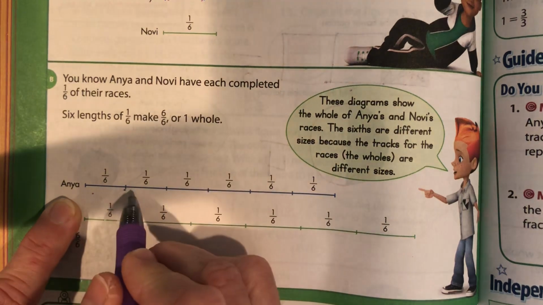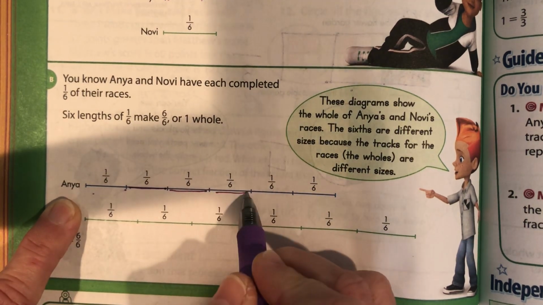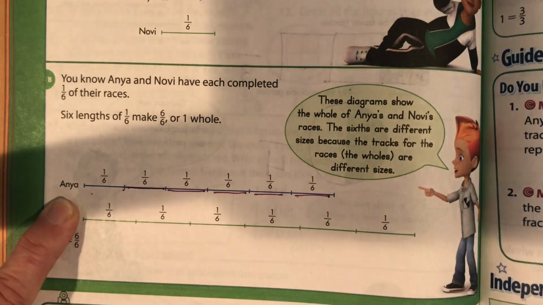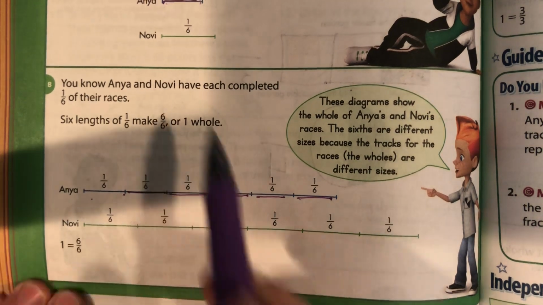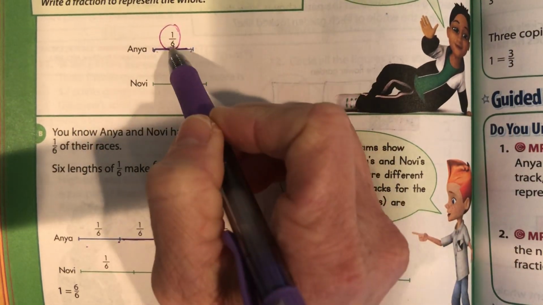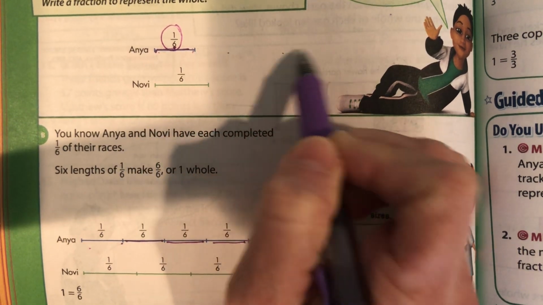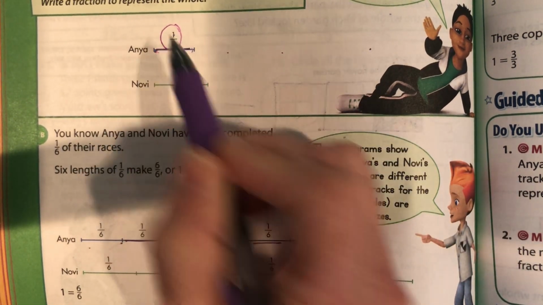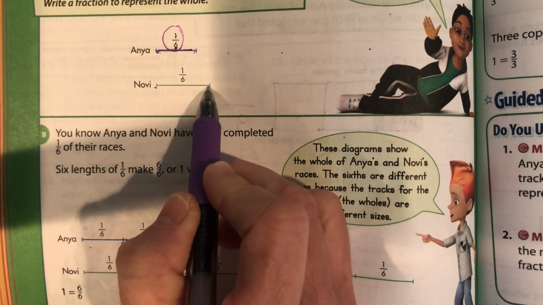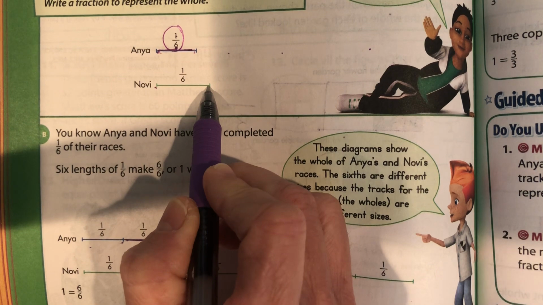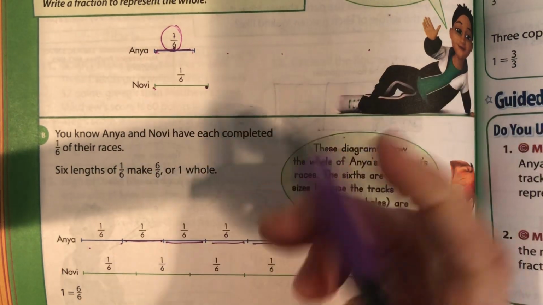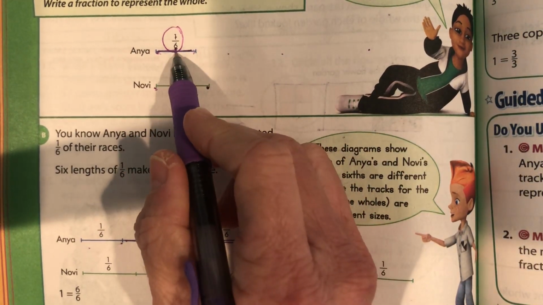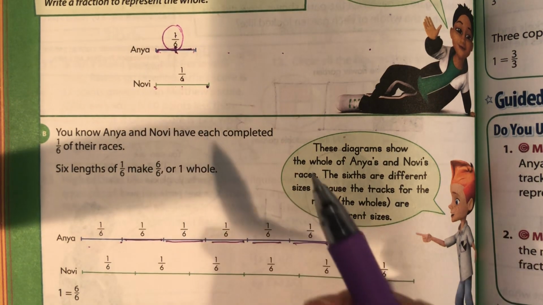So they did it for us down here, okay? This is 1 part, so they drew the 2nd part, the 3rd part, the 4th part, the 5th part, and the 6th part, okay? Don't worry about this too much. It's really pretty impossible without a ruler, but at least understand that when you're looking at 1/6, that the denominator is telling you there are really 6 parts. She's only run 1 of them, okay? Now, if you look at Novi's, his 1/6 is longer, okay? So his whole track is going to be much longer because each part of it is going to be bigger. They each have 6 parts, but Anya's part is smaller than Novi's part, okay?